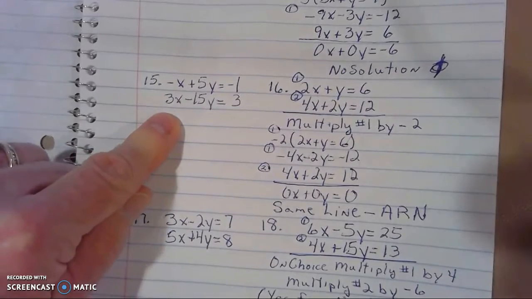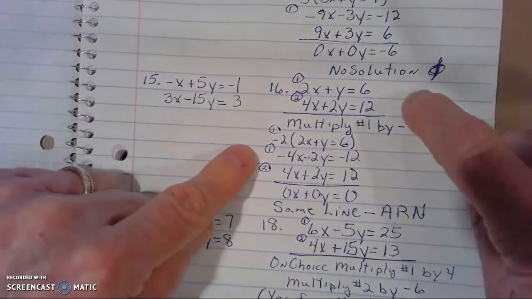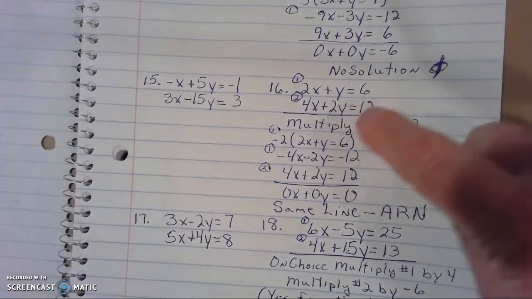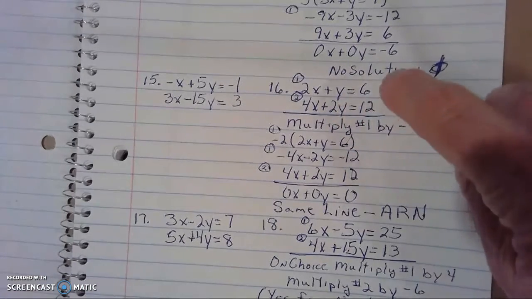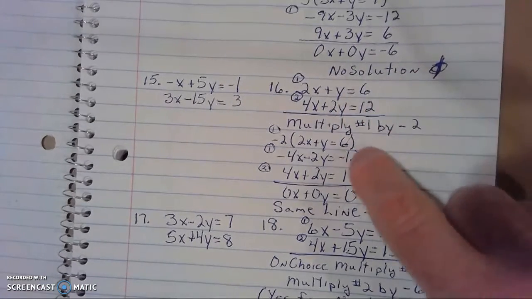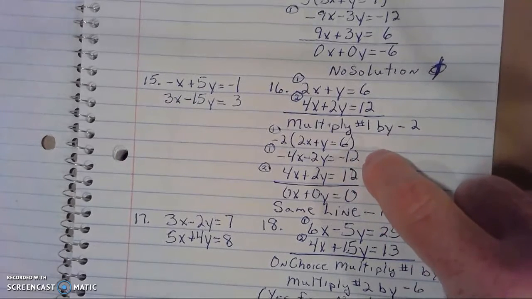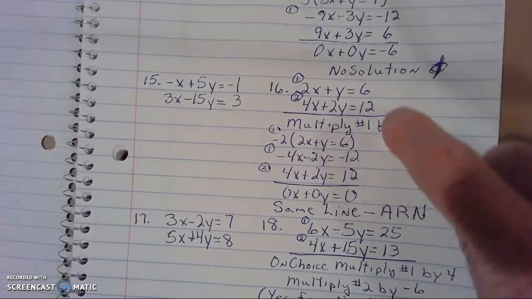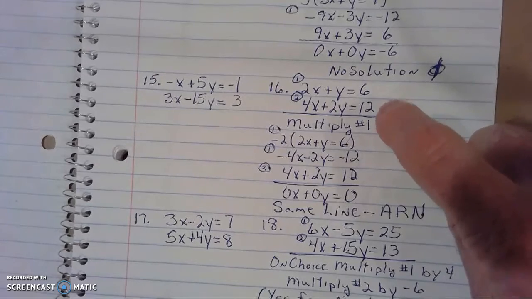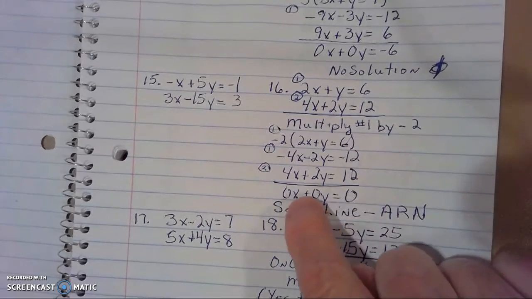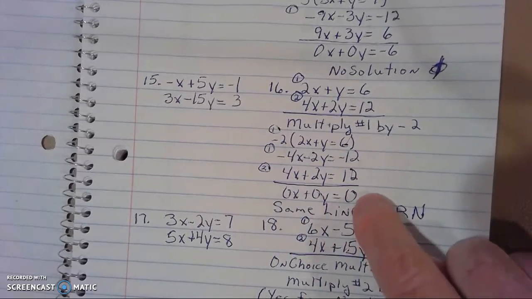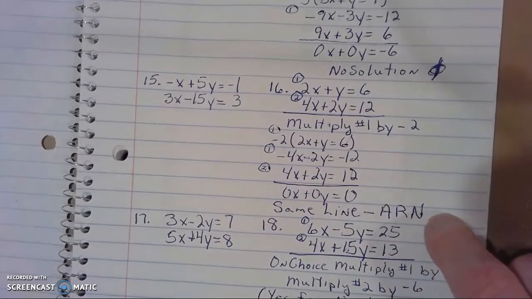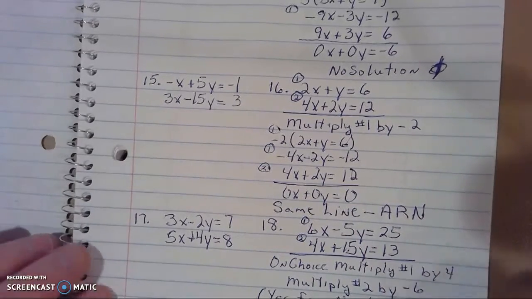Number 15 and 16. Here's 15. 16. Here's the equation. Notice I can't add them together at this time. So I multiply the top equation by negative 2, making negative 4x minus 2y equals negative 12. Then I add it to the second equation, which is right here. This time I get 0 equals 0, which means they're the same line, or all real numbers.